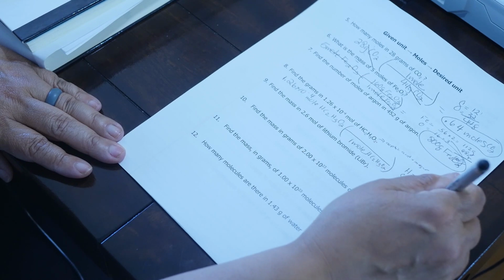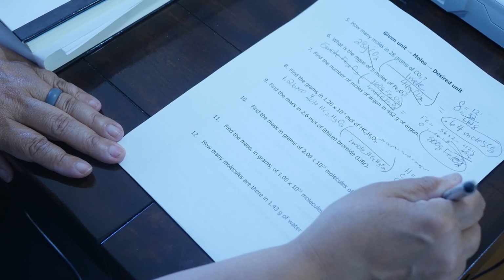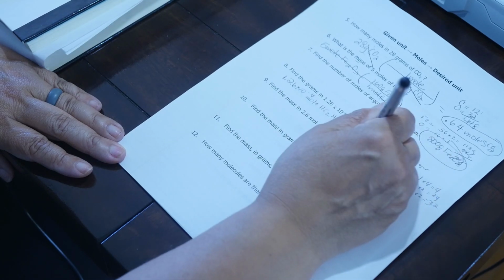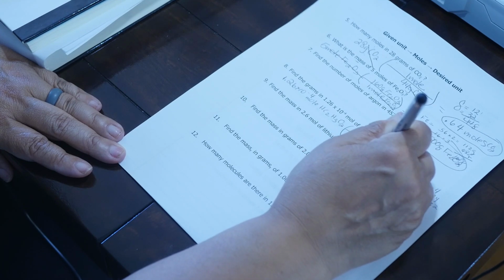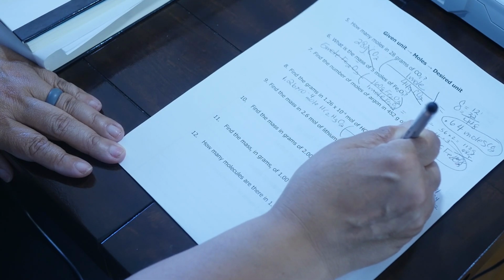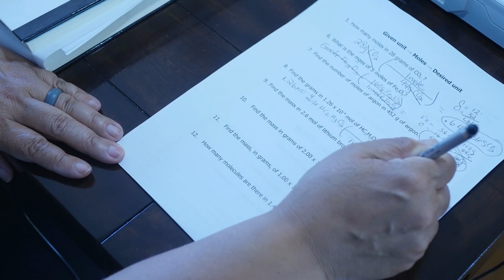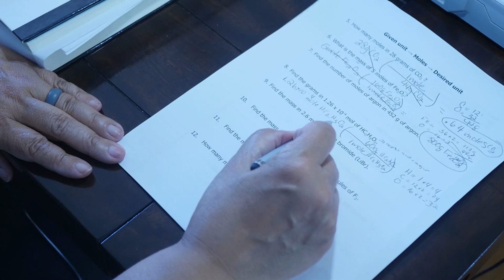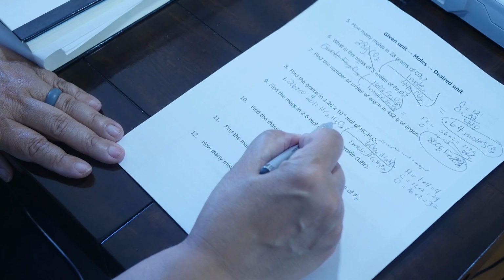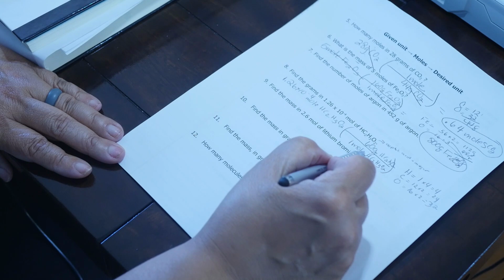So when I add these up, I have 60 grams of acetic acid equals 1 mole. I want you to notice that all I did was add up all the atomic mass of all the elements. That equals 60. 60 grams equals 1 mole.